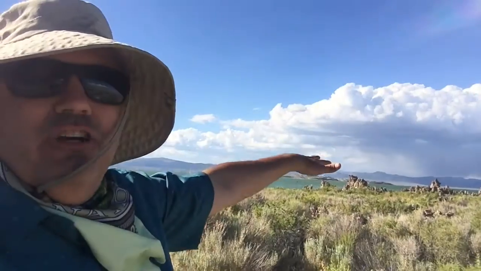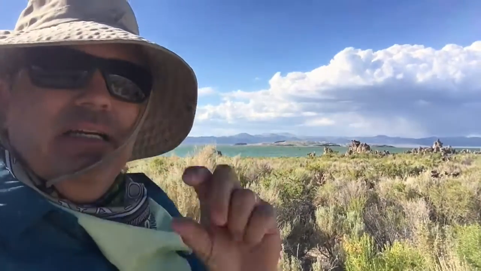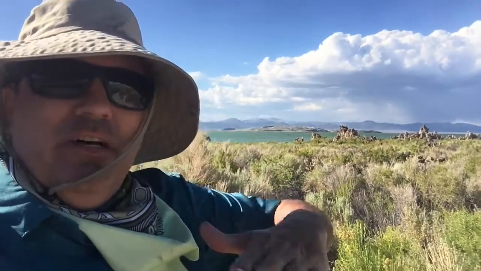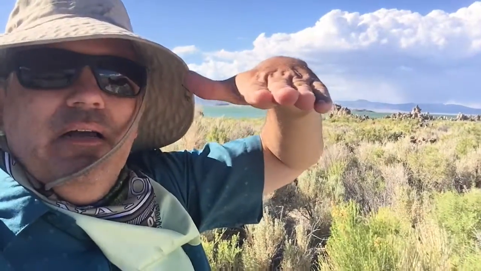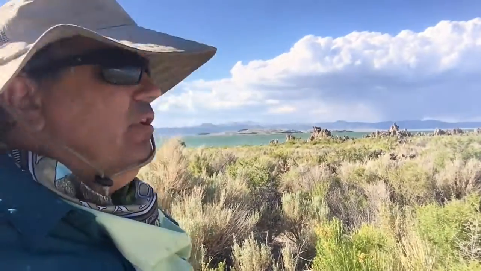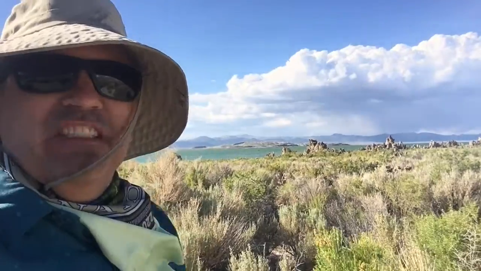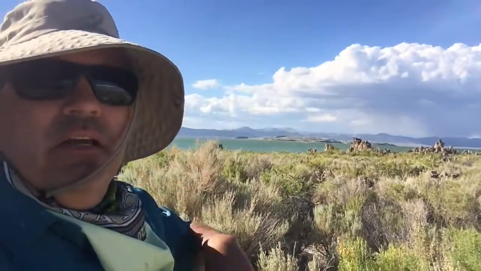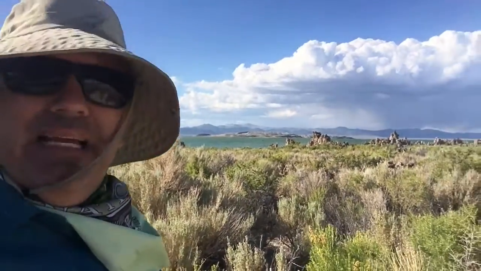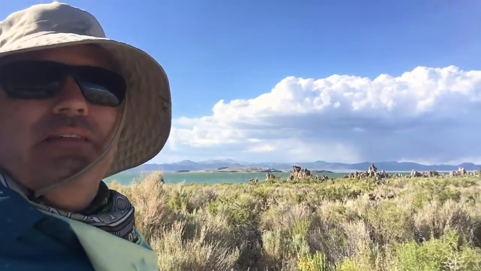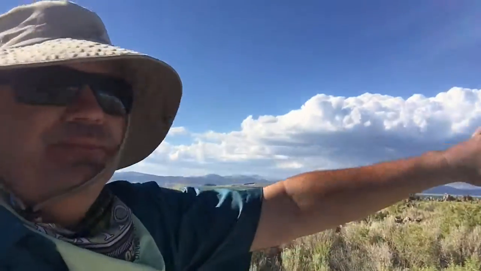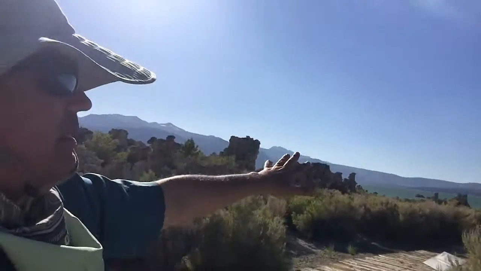Even with the lake drained as it is, you can still see just a little bit of a tufa just poking up from the water. It looks like floating rocks, but they're simply tufas. If you have a binocular, you can see them all throughout the lake. So that's the main attraction now at Mono Lake, is to walk on dry land and to be able to see the tufas.